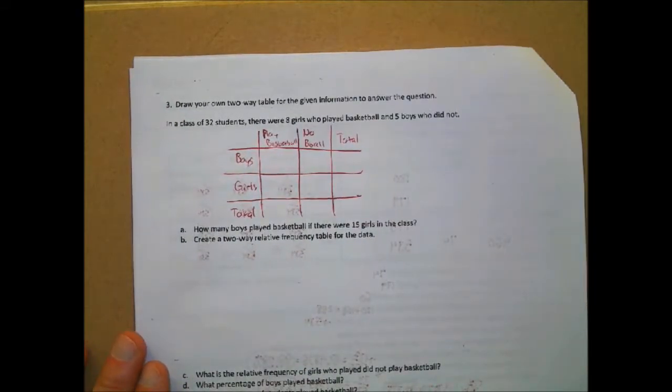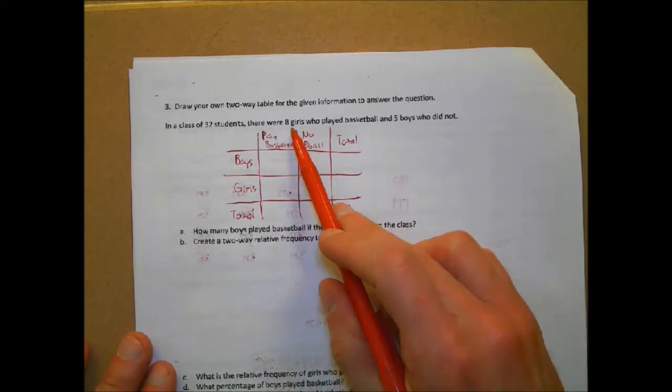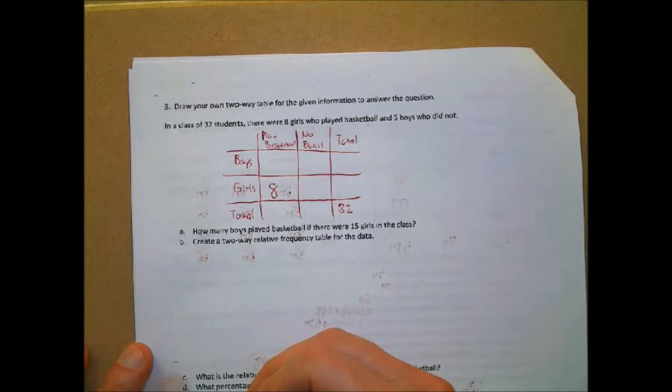Total, 32. Okay? What else can we fill in here? Okay, so we know the number of girls who play basketball. So that's going to be right here. There's the 8. Okay? We also know the number of boys who do not. 5 boys, no basketball. Okay? Is that the best we can do? No, we can do better than that. Better than that. We're better than that? I guess.